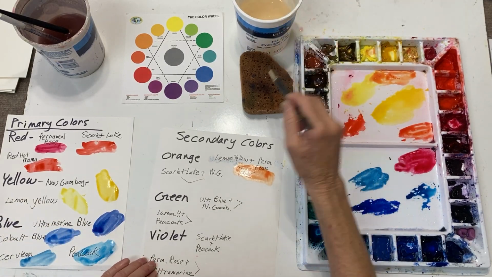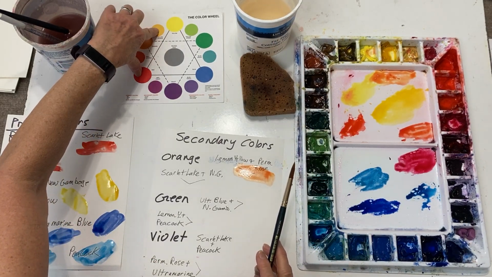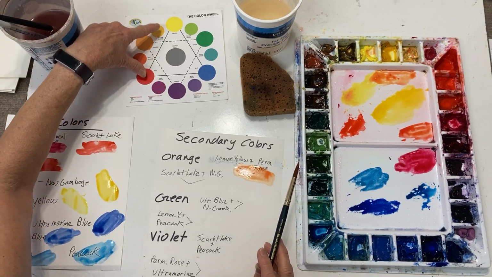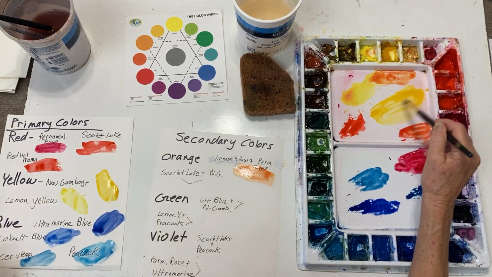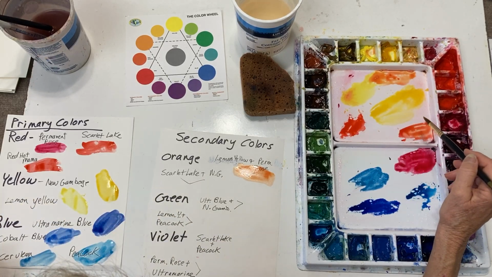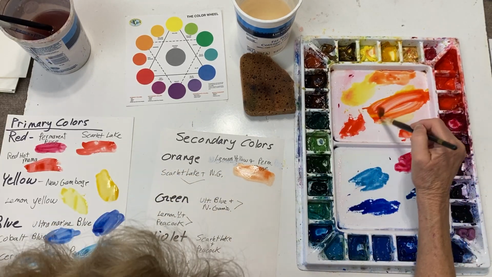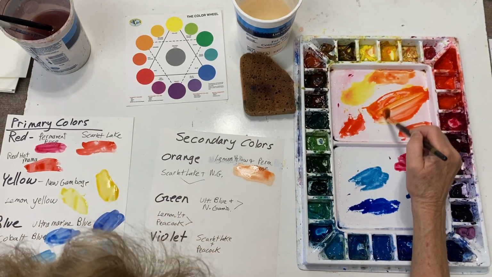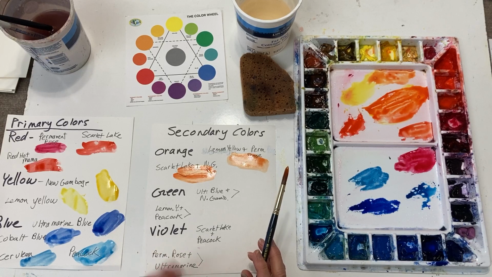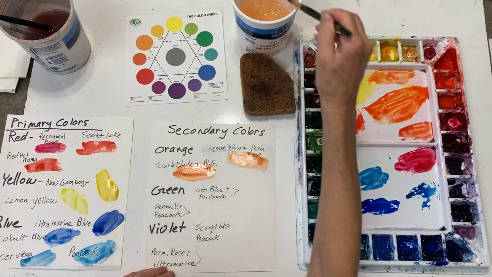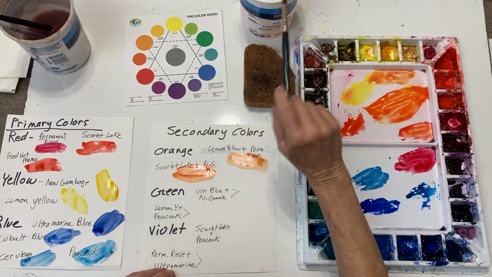Okay, so we'll now switch to New Gamboge and Scarlet Lake. So we're getting closer to actual orange here. So here's New Gamboge. And here's, let's get Scarlet Lake here. There's Scarlet Lake. So that's a bit brighter, but not too far off. I don't see a whole lot of difference in the oranges. Okay, I think you'll see a big difference in the greens though.